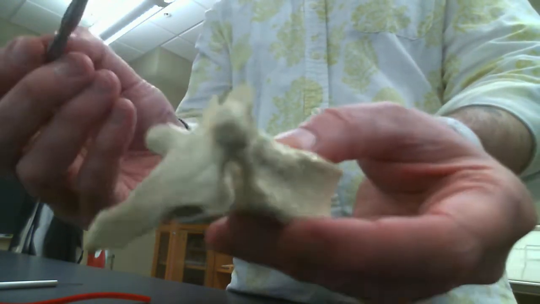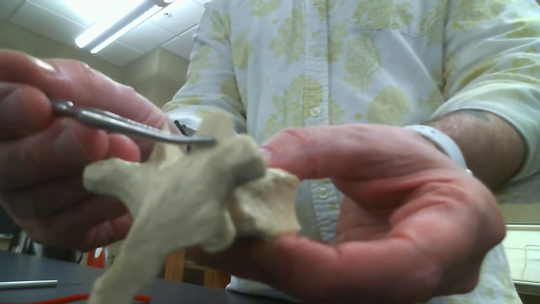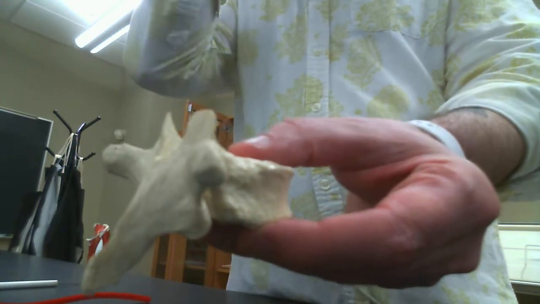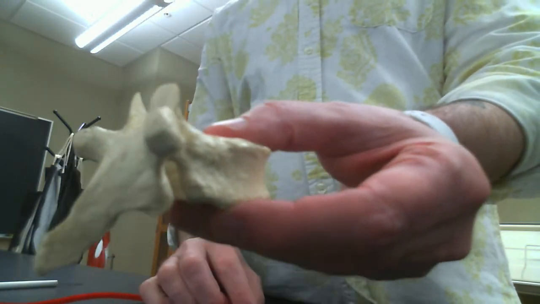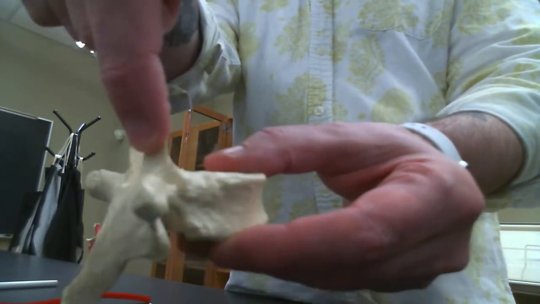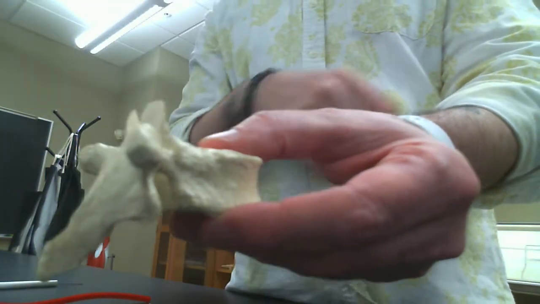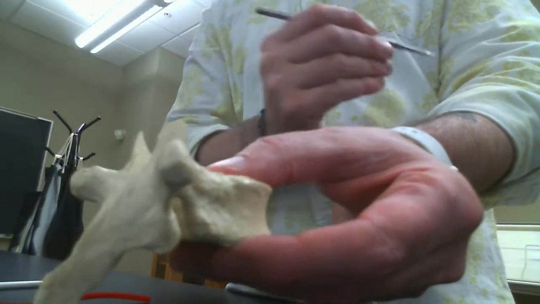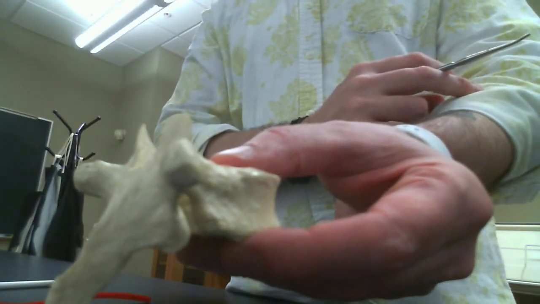I do want to make a point: there's a little flattened area right here. This is called the superior articular facet. This is where the vertebra on top of this will articulate to form a joint. So again, superior articular process, and this flattened area right here is the superior articular facet.